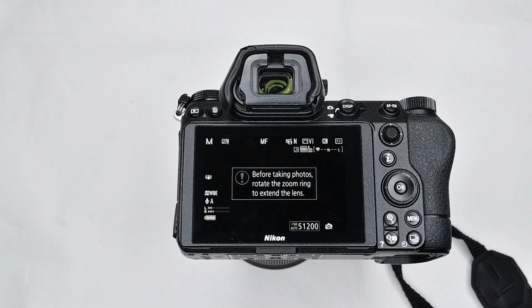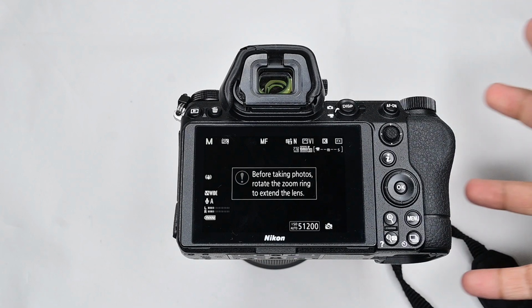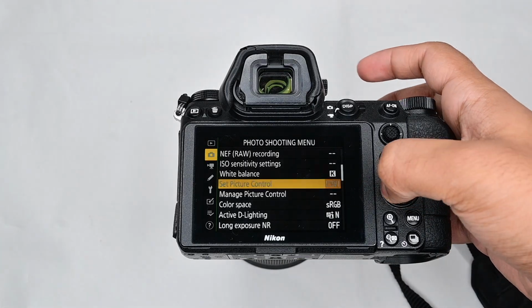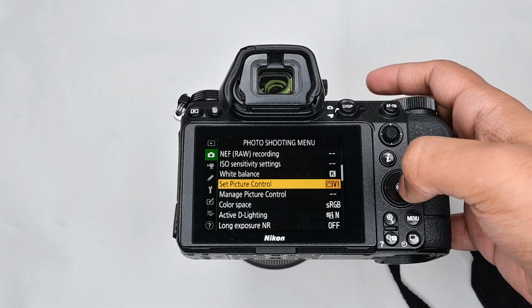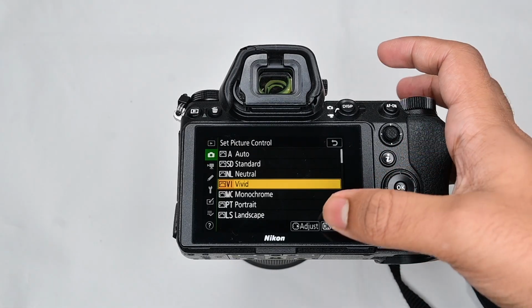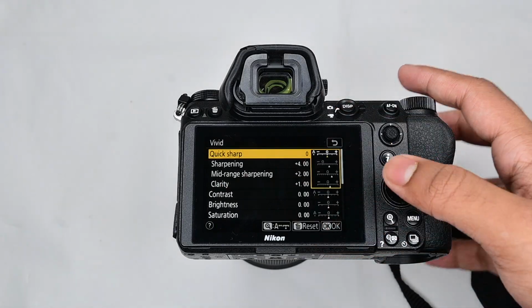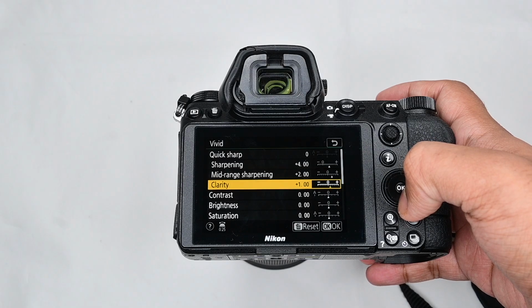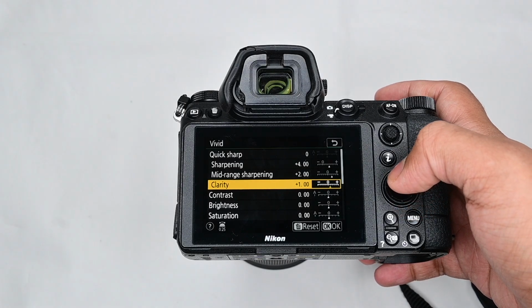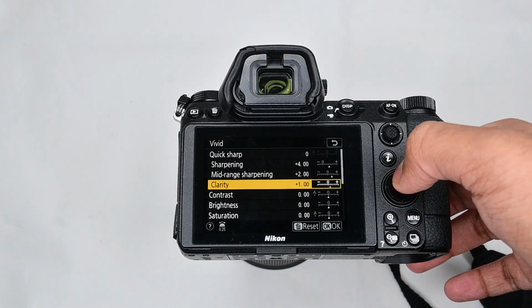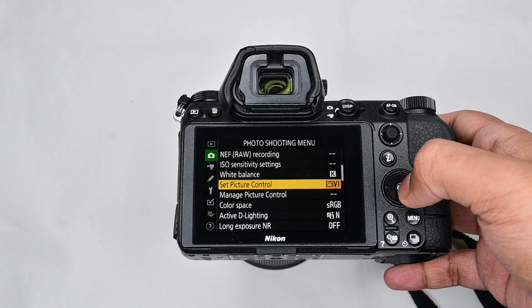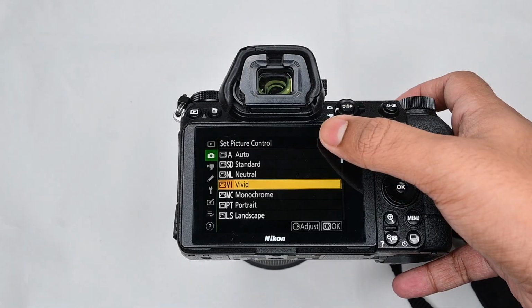Next, you need to check the picture control settings. The image processing options may not be adjusted to your taste, so the sharpness can be adjusted as you desire in the picture control quick sharp setting. Sharpening adjusts the fine details and outlines. Clarity does the overall sharpness and the sharpness of the thicker lines.